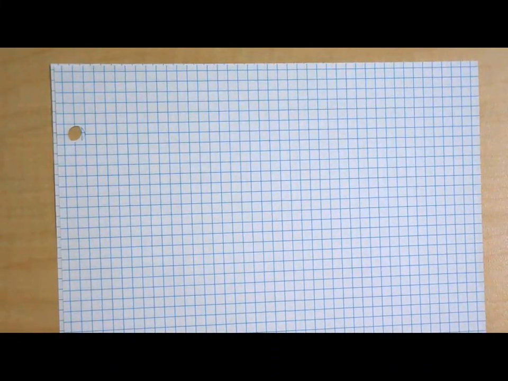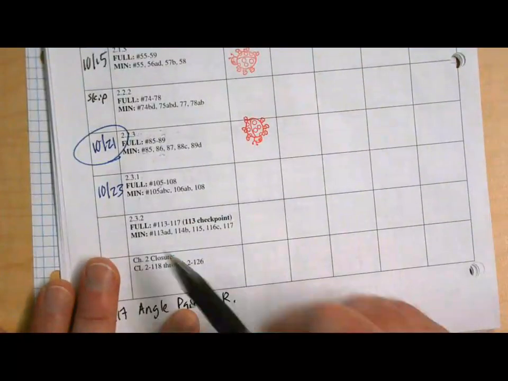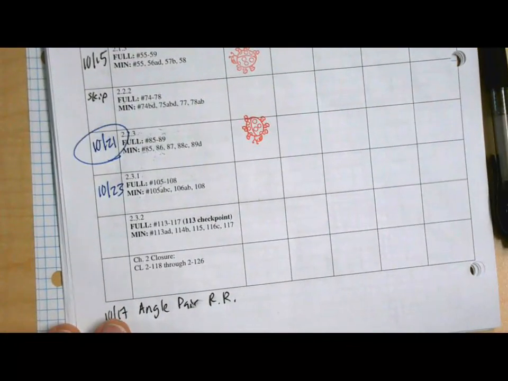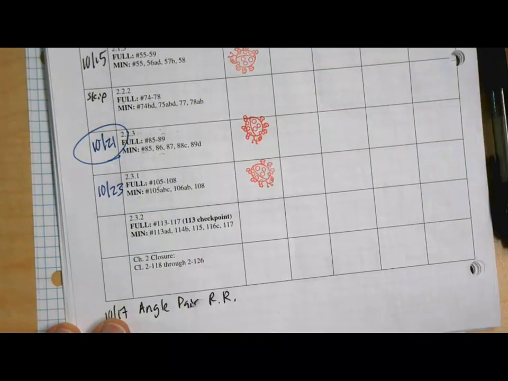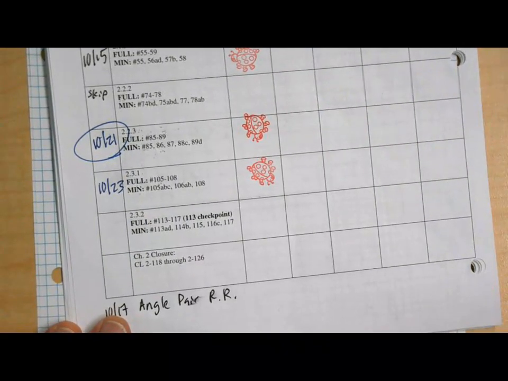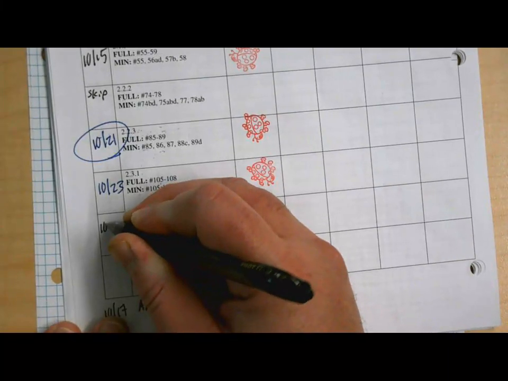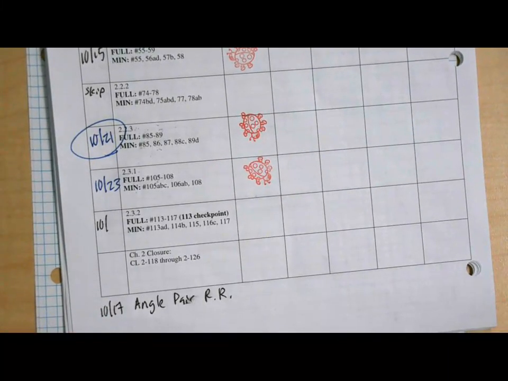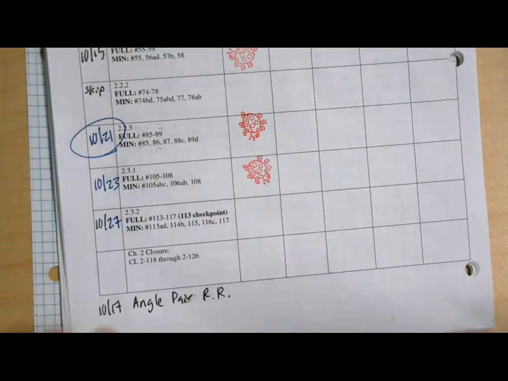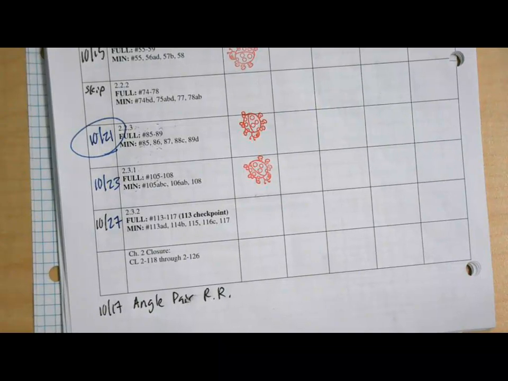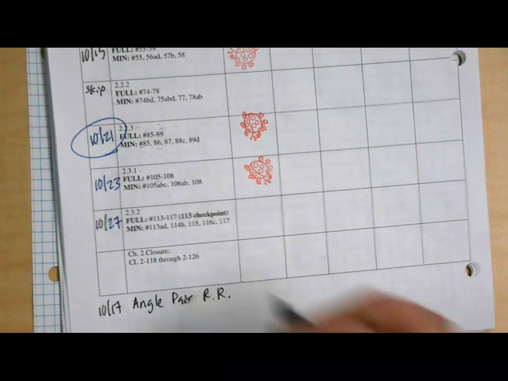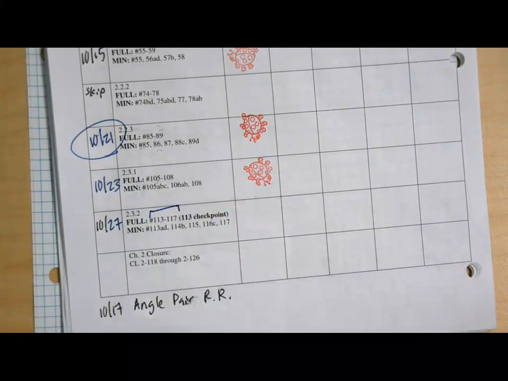Okay, for our lesson today, first of all, let's talk about the assignment. The assignment that was due today was 105 to 108. The assignment that you are doing for today is this one, and this is going to be due on Monday, which is the 27th. So if you have your packet out, go ahead and write 10/27 there, and please do these problems for the next assignment.